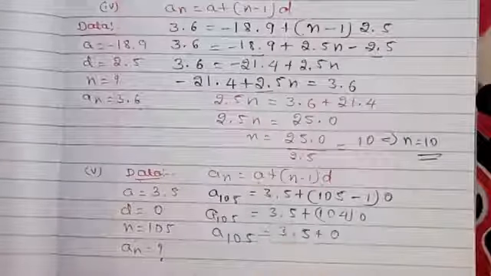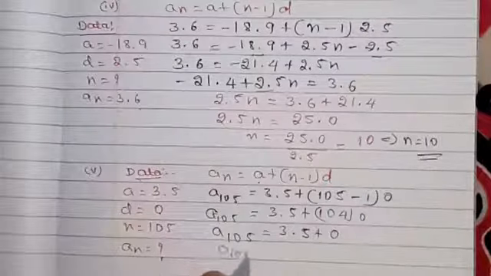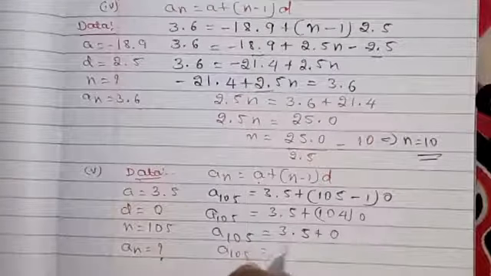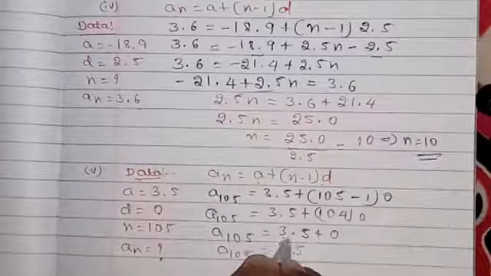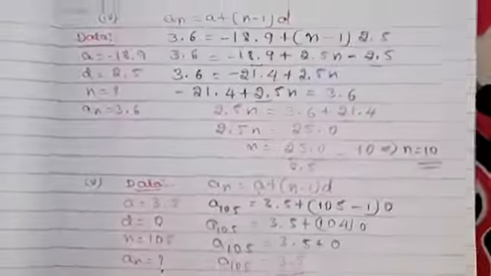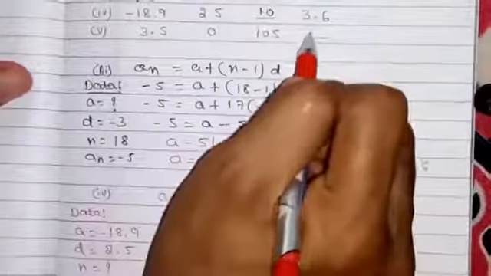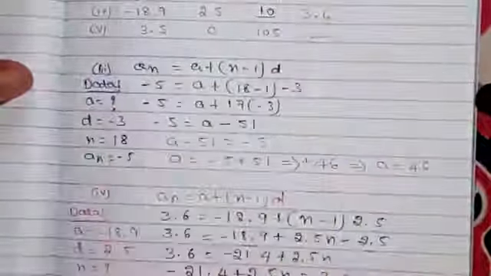So the a105 term will be 3.5. So 3.5 plus 0 is nothing but 3.5, and this is the answer, students, and you need to fill this answer in here. So what is the answer? 3.5.